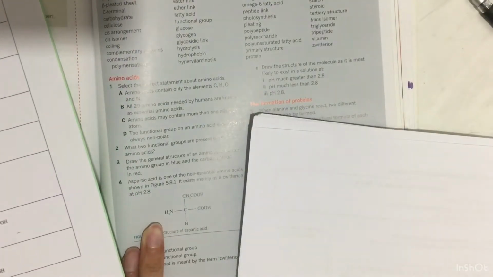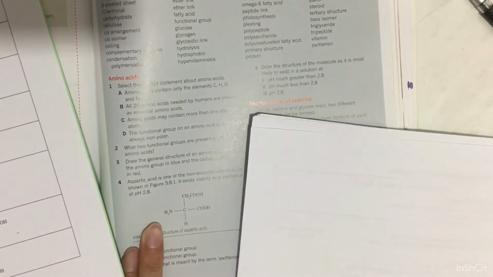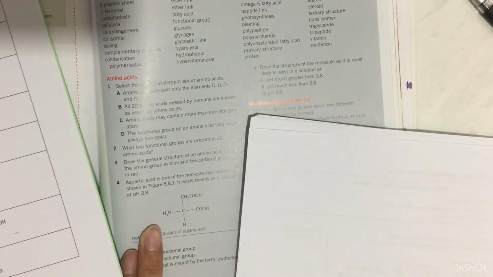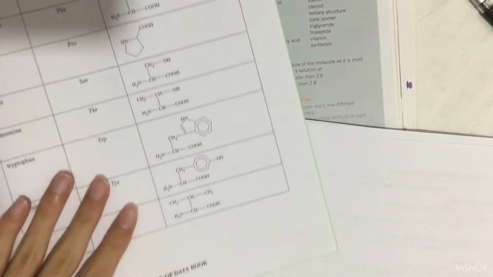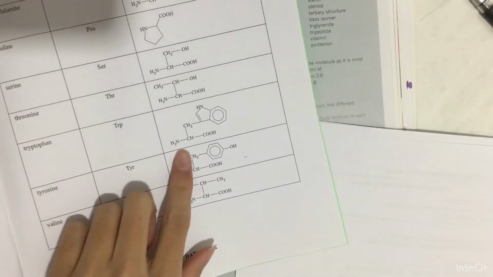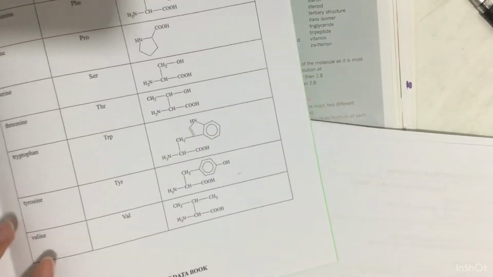All 20 amino acids needed by humans are known to be essential amino acids. That's also incorrect. Only 9 of them are essential. That is, humans can create the other 11 within the body, and only 9 have to be consumed directly. Amino acids may contain more than one nitrogen atom. They can. See, this is tryptophan, and there are 2 nitrogen atoms.